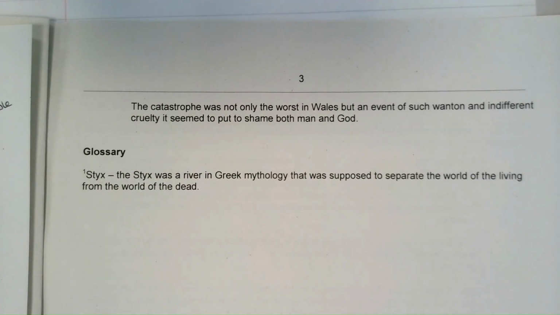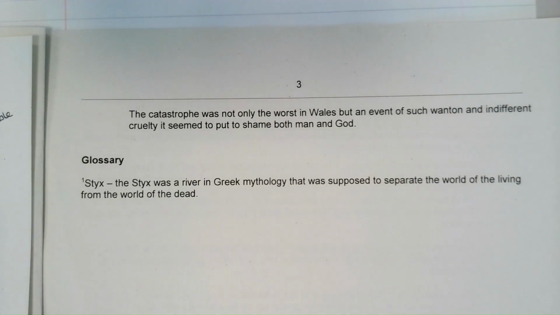So the catastrophe was not only the worst in Wales, but an event of such wanton and indifferent cruelty that it seemed to put shame to both man and God. I think, reading that line, this is one of the most important lines in the extract for telling us how the writer feels here.